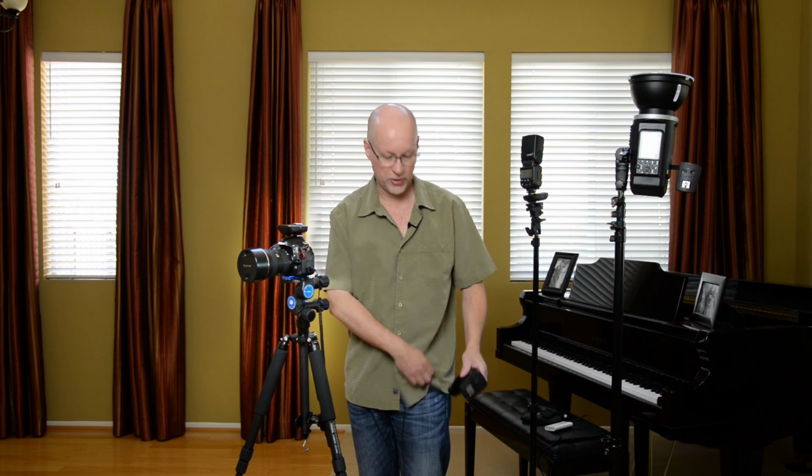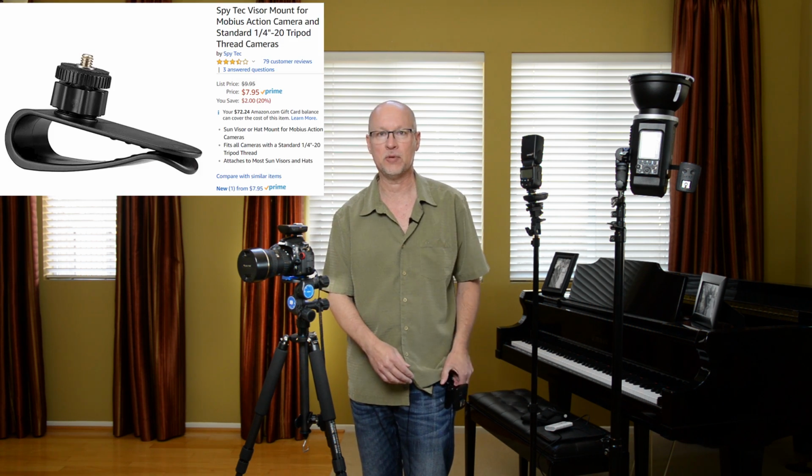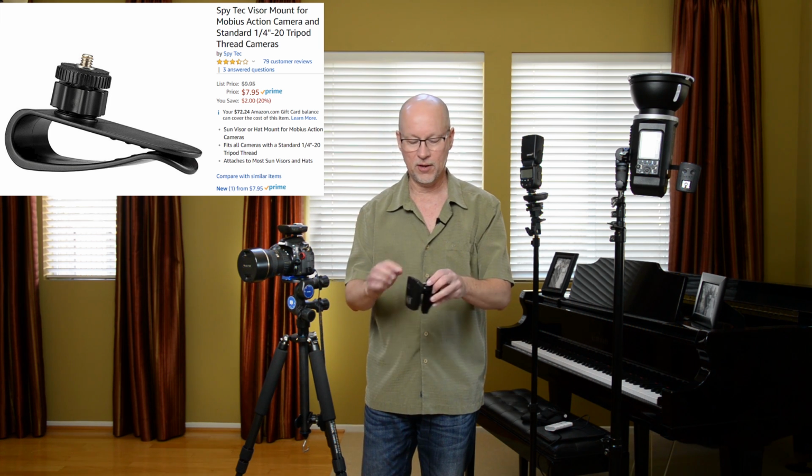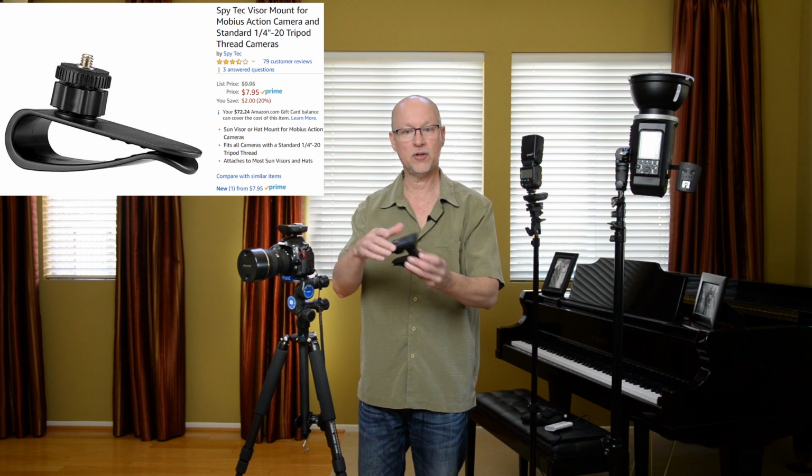You've seen me do this in my books, you've seen me do this in other videos. I'll typically have a Cactus trigger, a very simple trigger that's clipped to my pocket. And I've got these clips, they're just called a visor clip because they would typically go on the visor of a hat, and then they have a little screw here that goes into the trigger.